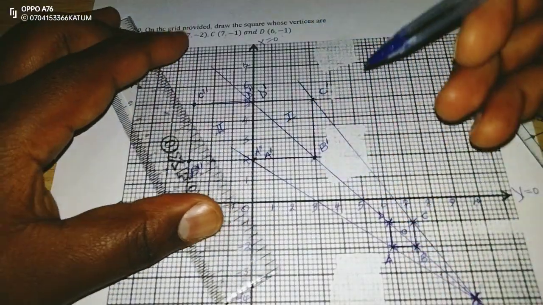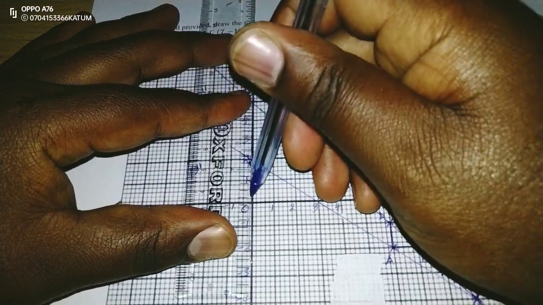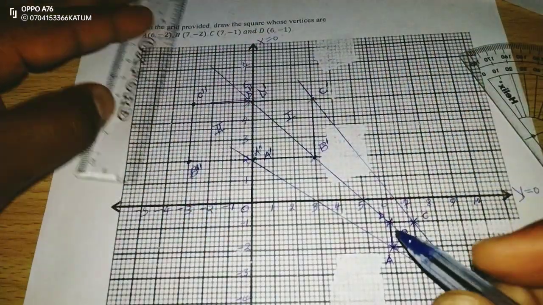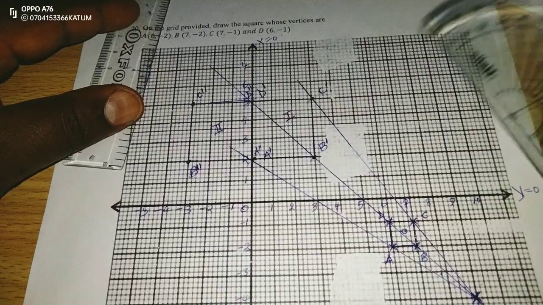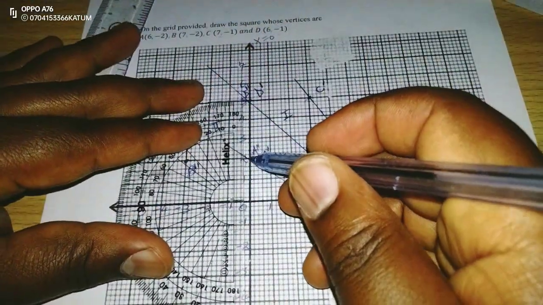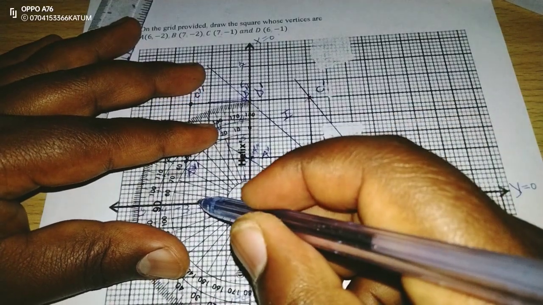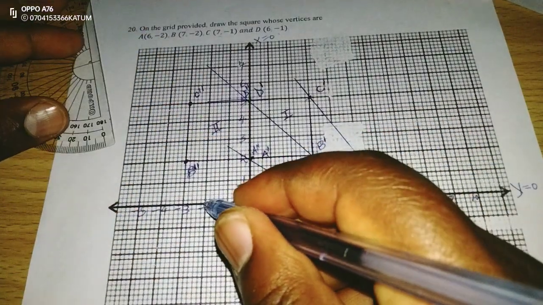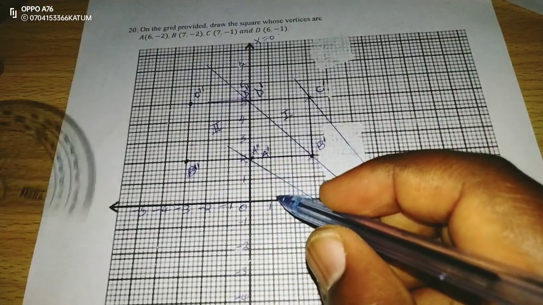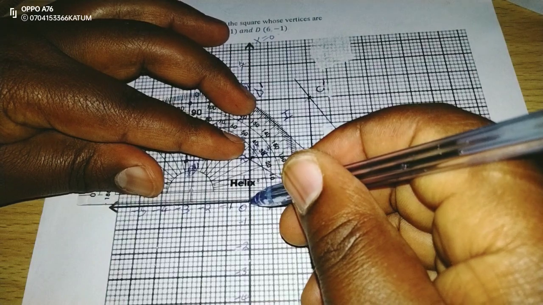So when I join A to the center, I will turn 90 degrees in the anti-clockwise direction. So from the line which is joining A and the center of rotation, I move 90 degrees, and you discover I'm going to follow this direction. So this is how I'm going to move when I measure 90 degrees.